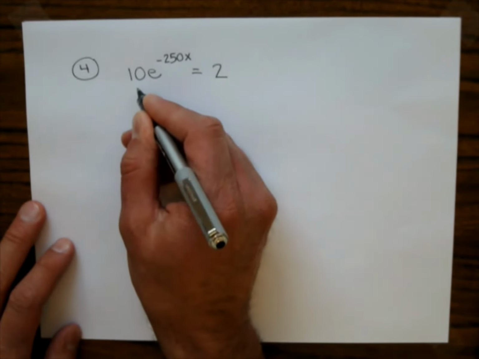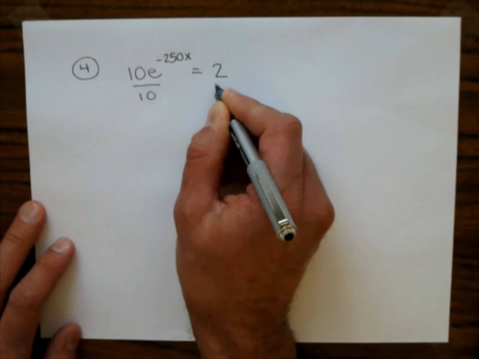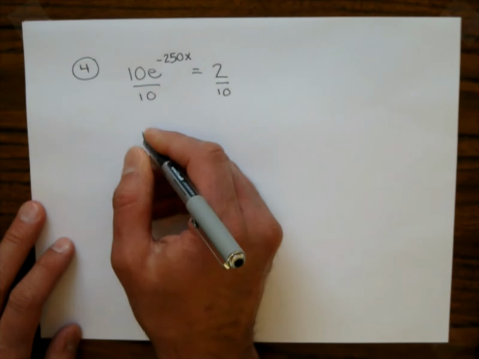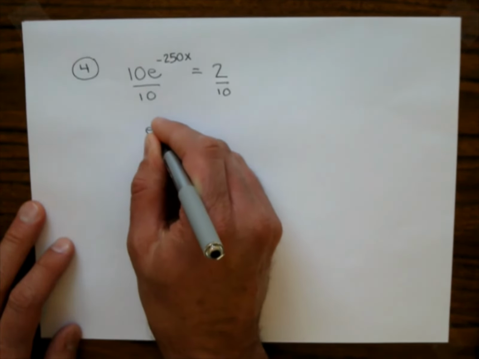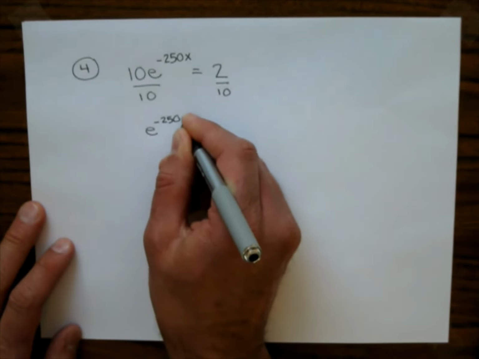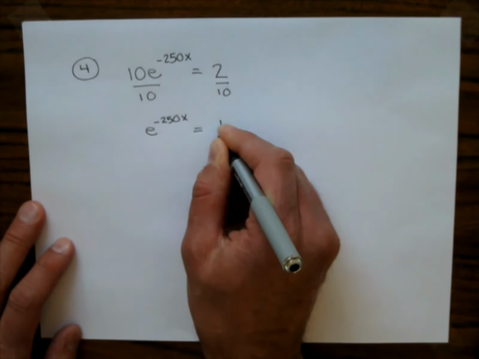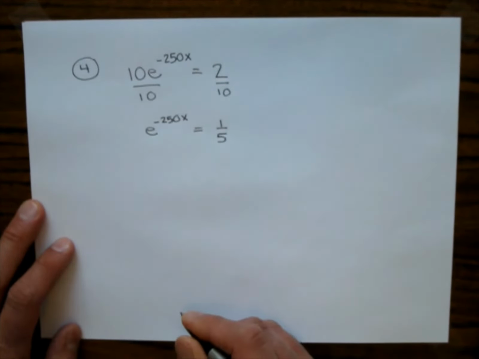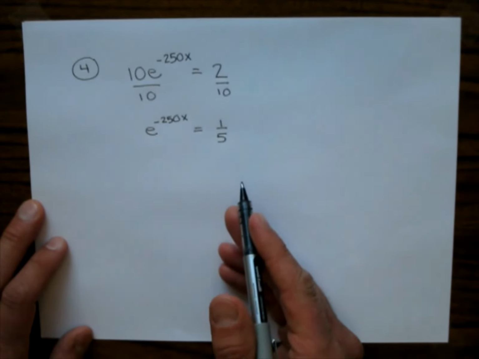Okay, I'm going to divide both sides by 10. And I have e raised to the negative 250x equals 1/5. The next thing I'm going to do is I'm going to ln both sides.